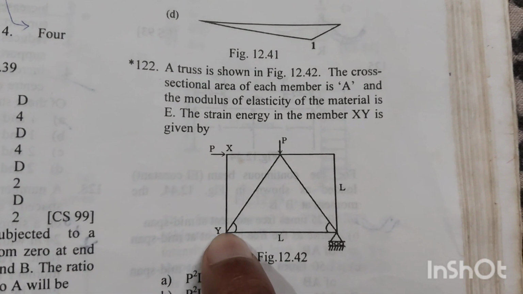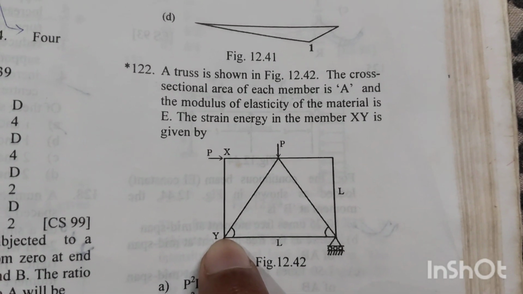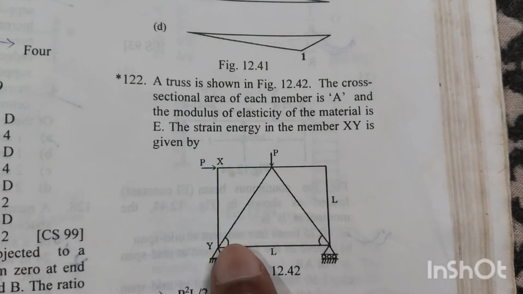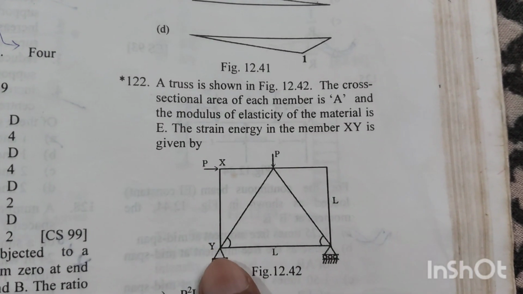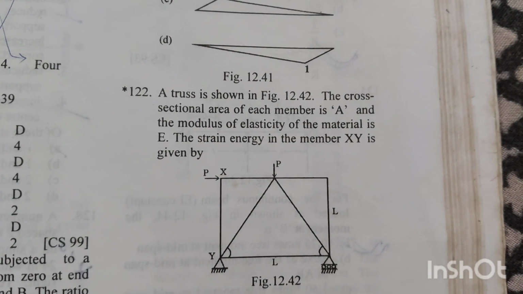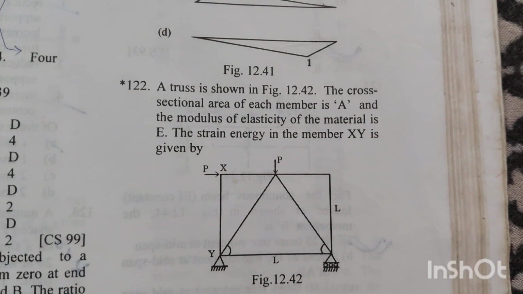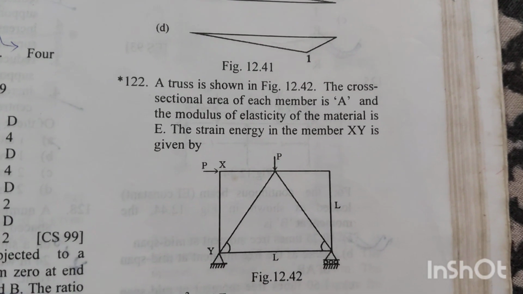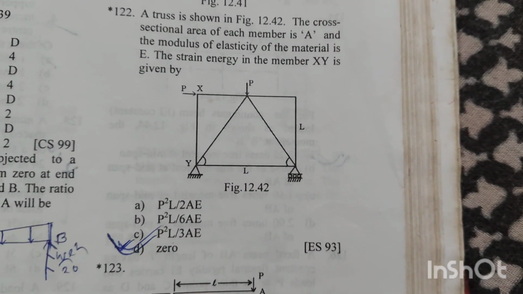Okay, this is the joint, but this is unloaded, so the force in both the member XY and this horizontal member will be 0. So as the force in the member XY is equal to 0, the strain energy in the member XY is also 0. Option D is the right answer.